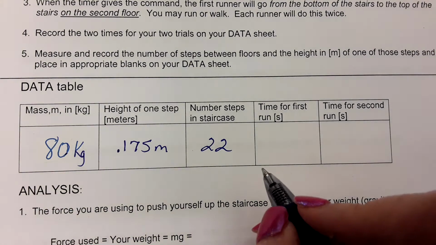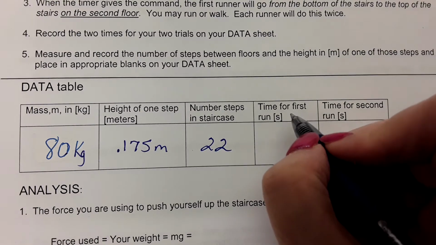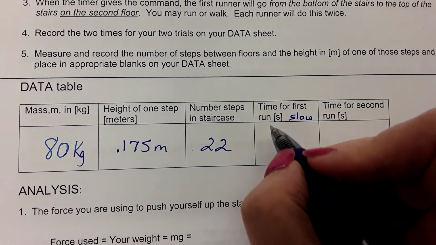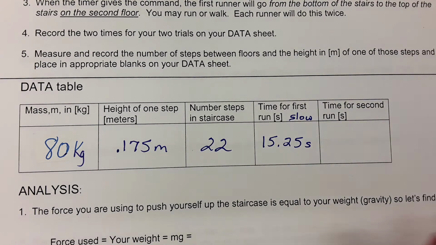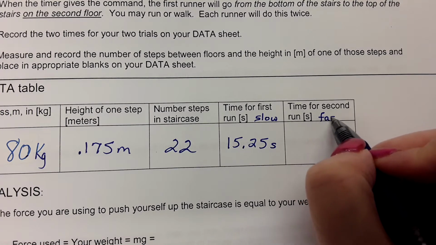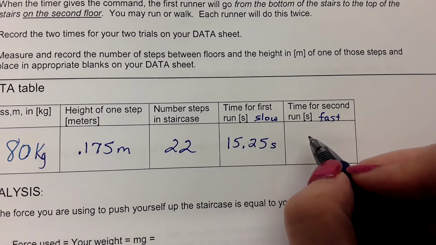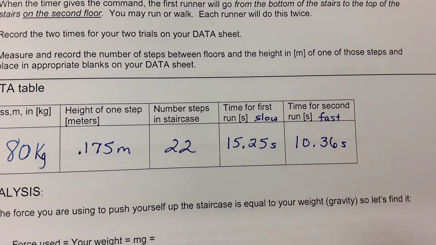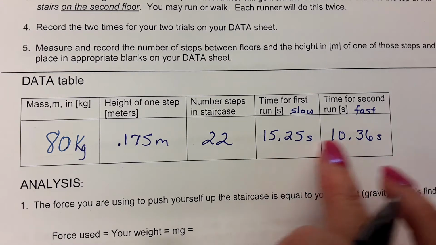All right, now we timed me going up two times, and the first time I'm going to call the slow time because I didn't go as fast. I just sort of walked up, and that was 15.25 seconds. Now you check your data and make sure that's what you wrote down. The second time I did it faster, so I'm going to call that the fast trial, okay? And that took 10.36 seconds, okay? So I did one slower, and one faster.